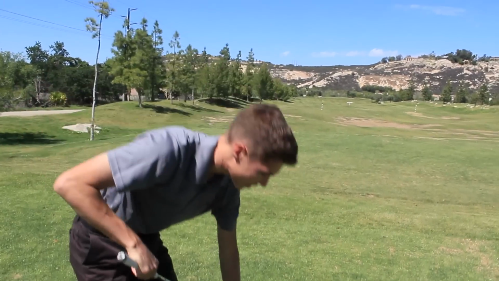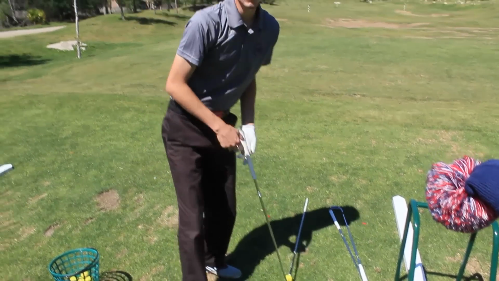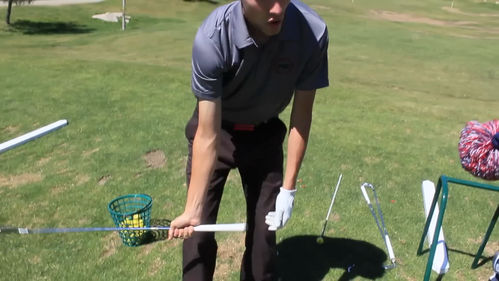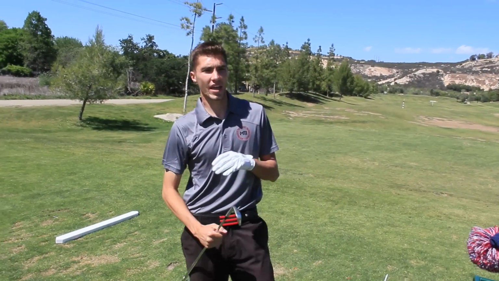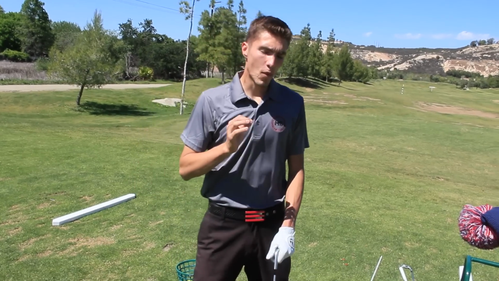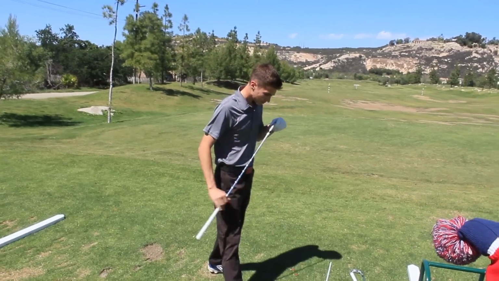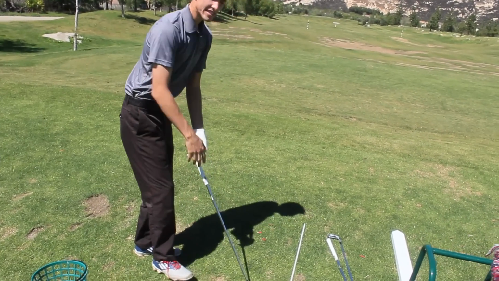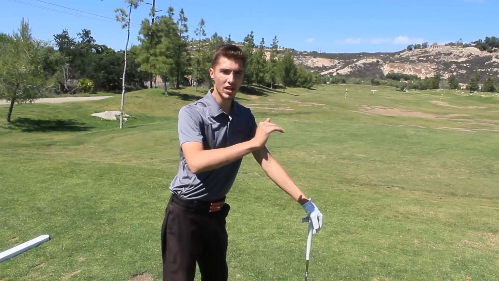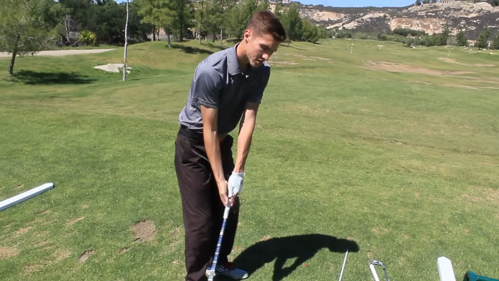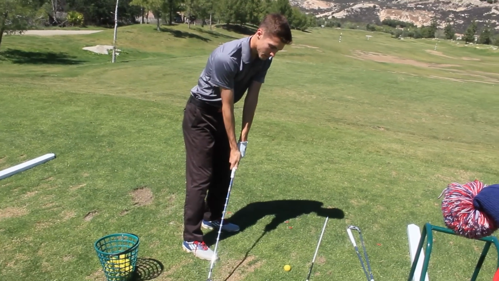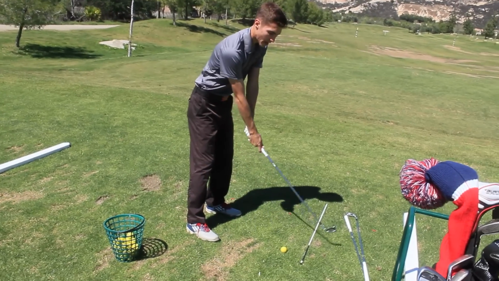Now, last thing we want to talk about is angle of attack. Angle of attack has to do with how much we're hitting down or up on the ball. And this is actually very crucial to understanding why the ball curves. For instance, the more you hit down on the ball, the more that has a tendency to shoot the path more out to the right. As you can see, the more down we come, usually the more the club is going out to the right.